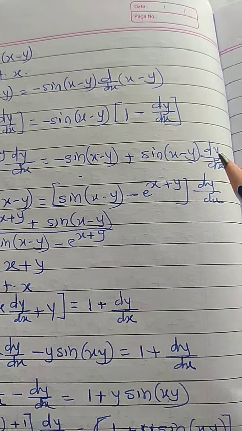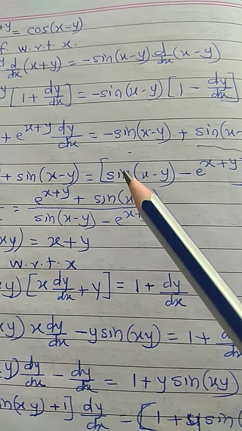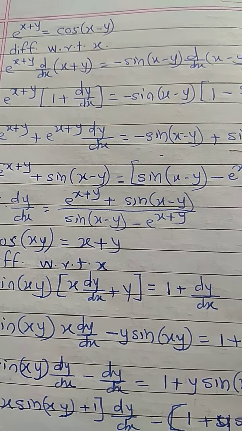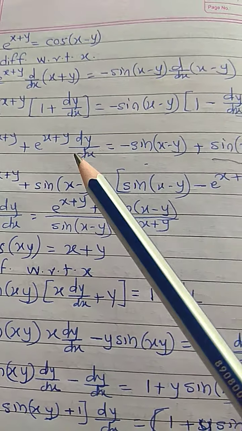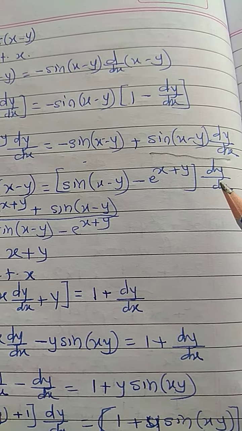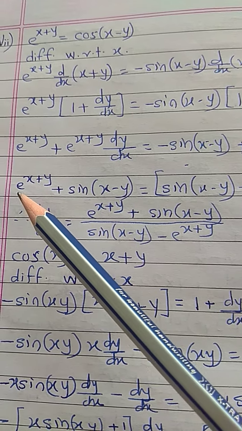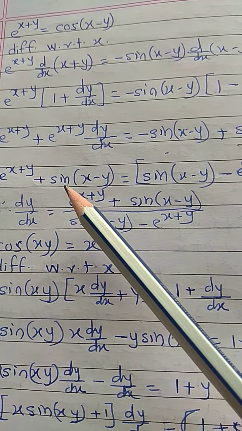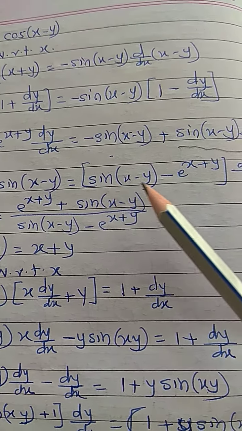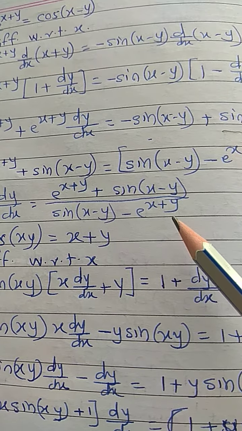Taking out this dy by dx common, what we can have here is sine (x - y), this plus will become minus here, minus e^(x+y) times dy by dx. So dy by dx is (e^(x+y) + sine(x - y)) upon this bracket, sine(x - y) minus e^(x+y).